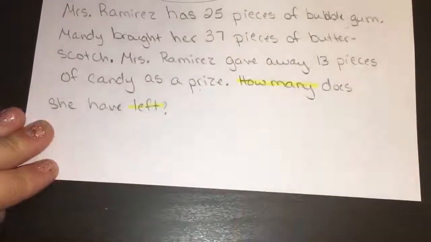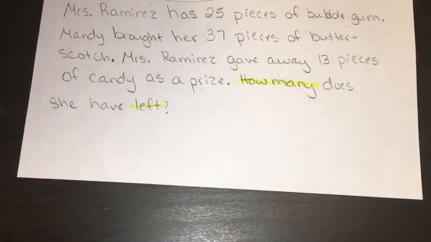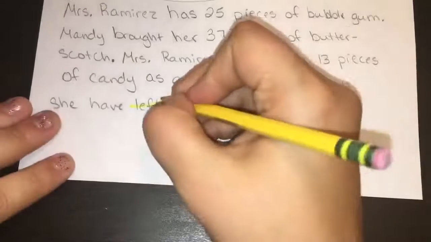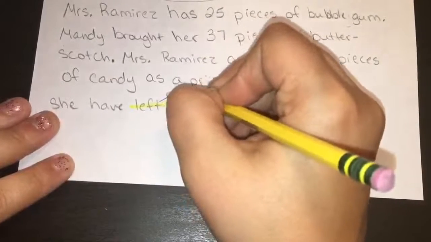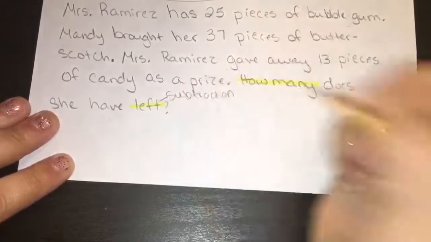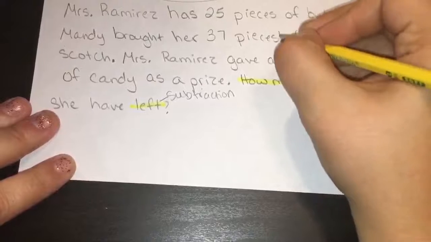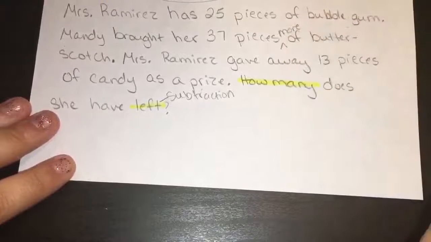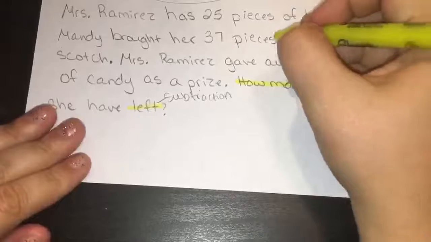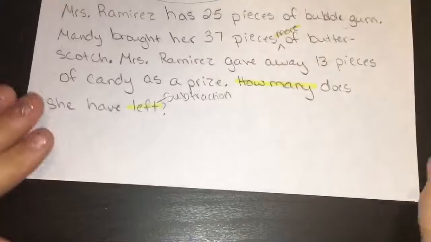How many left? So that means subtraction. And we're going to add the word more in here because I forgot to write it. So more would show us we're adding those two numbers.